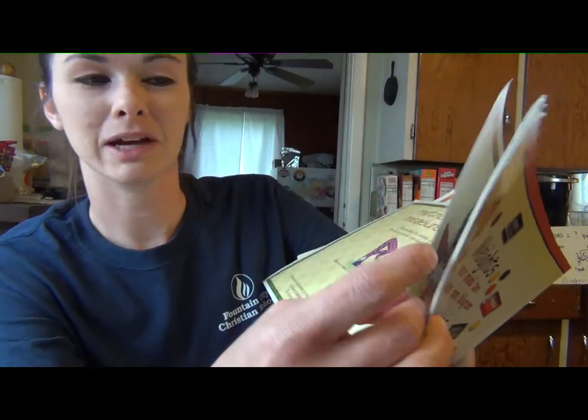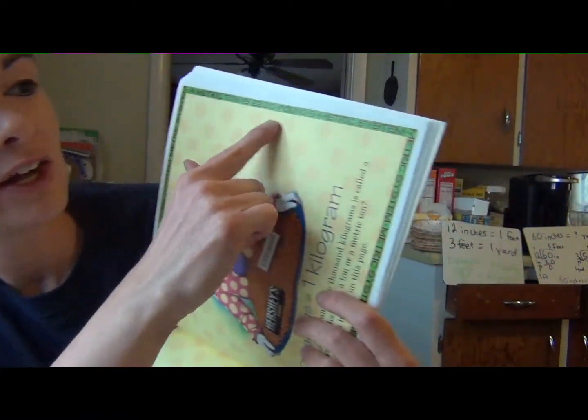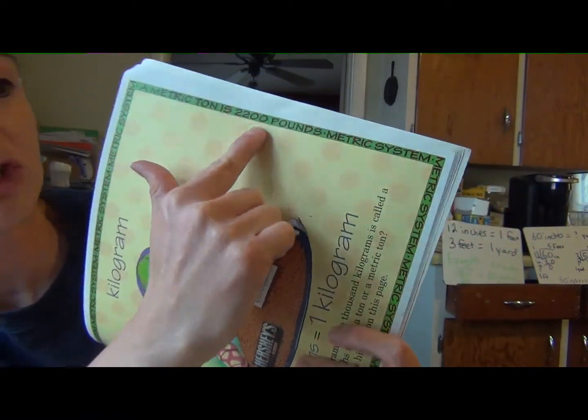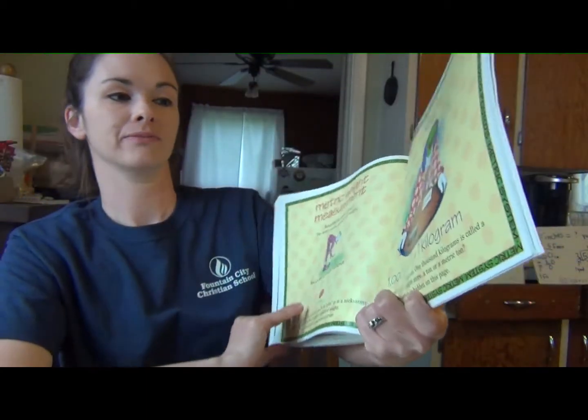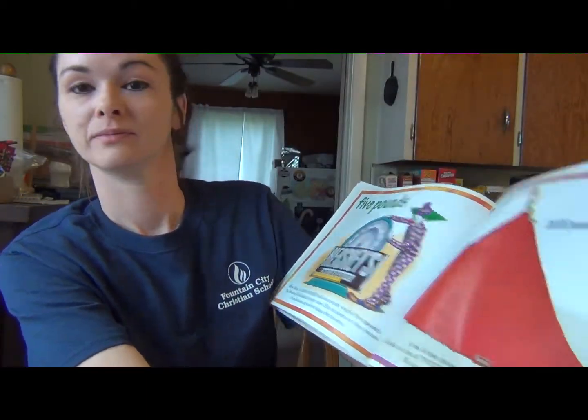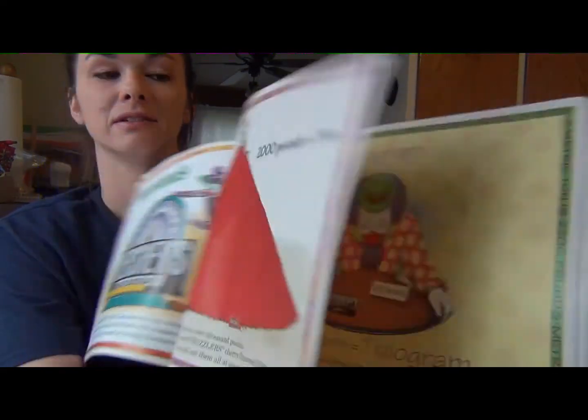Ah, a metric ton, I found it. A metric ton is 2,200 pounds. So which weighs more? A ton or a metric ton? Sorry, a metric ton weighs more.